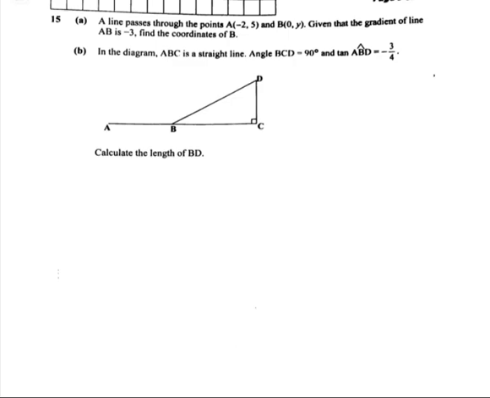So starting with part A: a line passes through the points A, which has (-2, 5), and B, which has (0, y). Given that the gradient of the line AB is -3, find the coordinates of B.